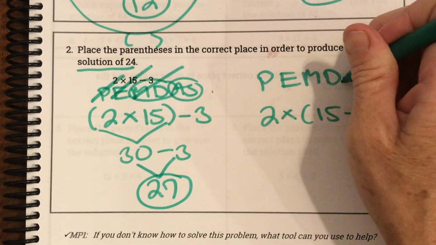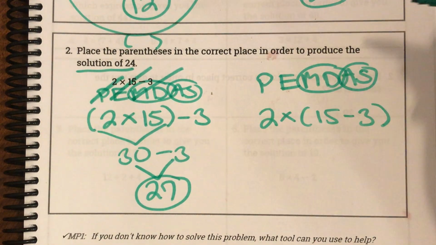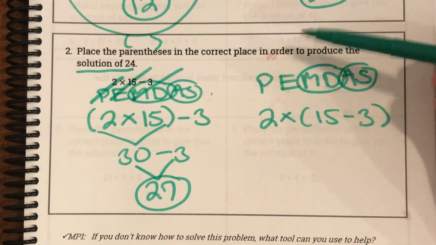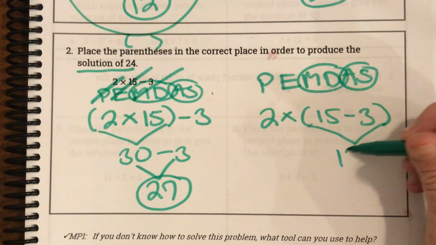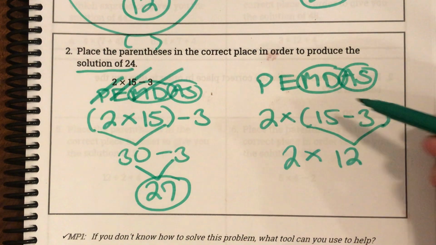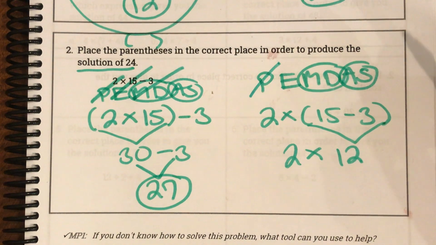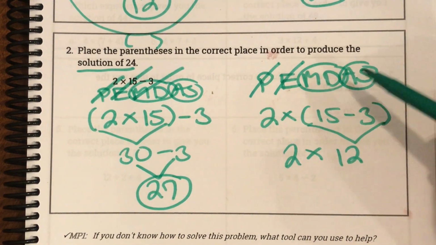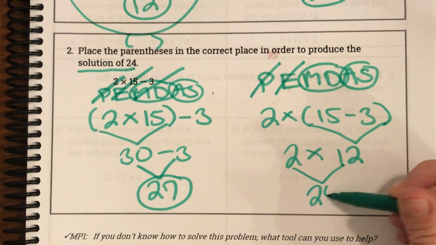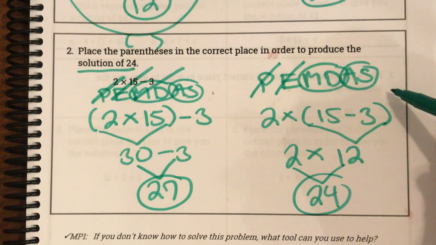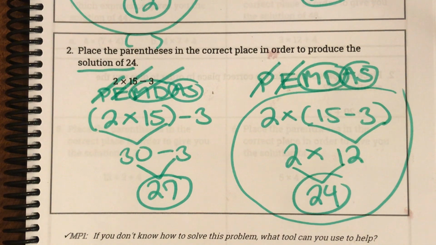So let's write PEMDAS, and you're going to write it for every problem. Anytime you're doing order of operations, you write PEMDAS. Okay, do I have any parentheses? Yep, right here. 15 take away 3 is 12, and I copy everything else down, so I didn't use those parts. Do I have any more parentheses? No. Do I have any exponents? Nope. Any multiplication or division? Yes. 2 times 12 is 24. And I am done. So this is where I needed to add it, around the 15 and the 3.